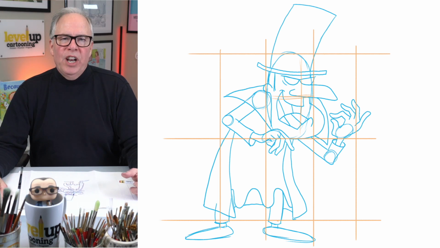Okay, so there's our roadmap for Snidely Whiplash. Now we're on to step 2. In this step, we do what I call roughing out the features.